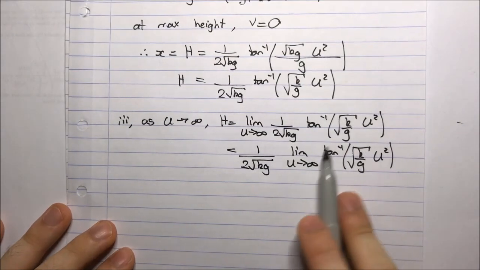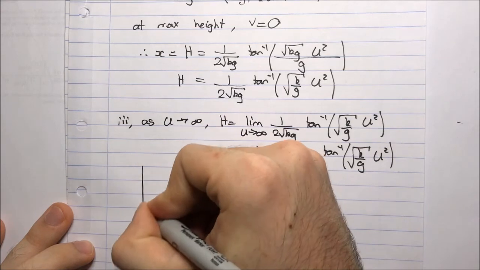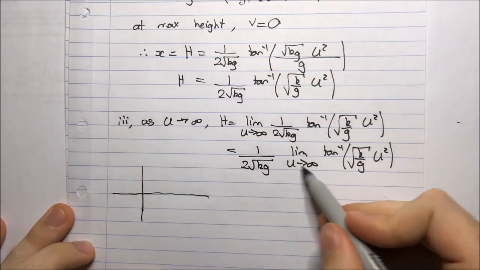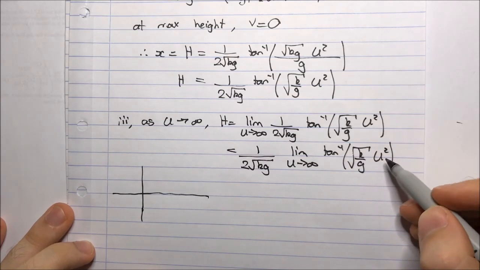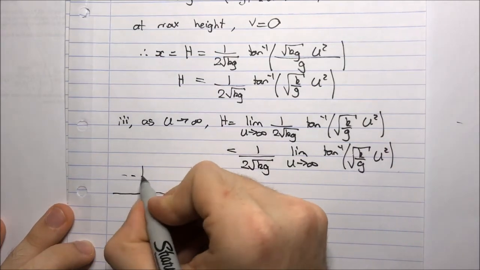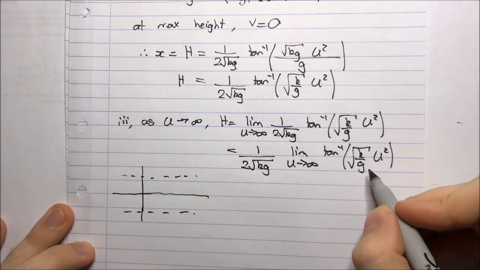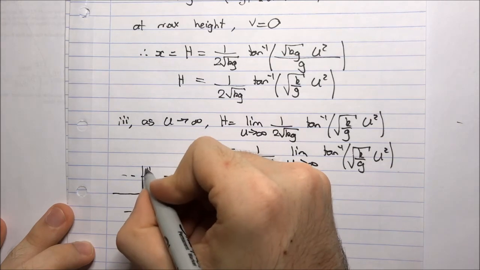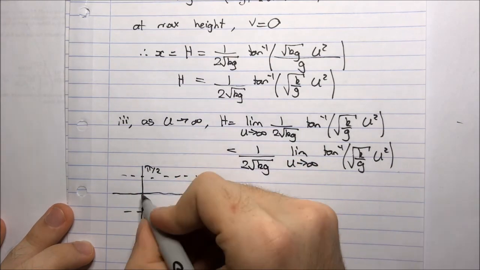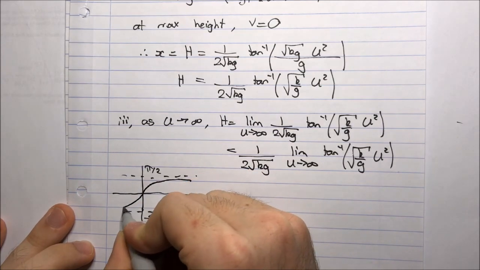So what is this limit? Well, if we have a look at the inverse tan graph, let's draw it over here, as u is going to infinity, then clearly u squared will go to infinity, and this whole term will go to infinity. So the argument of the function, that is the number inside here, is going to infinity. If this is pi on 2, this is minus pi on 2. This is what our inverse tan looks like, something like that.